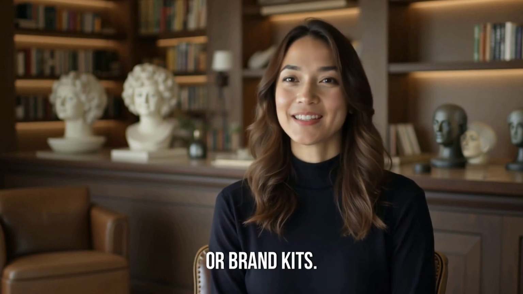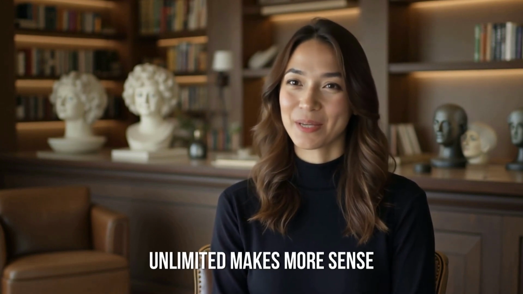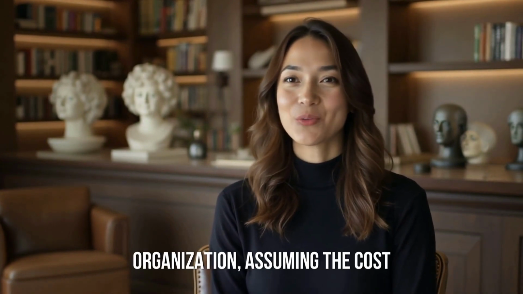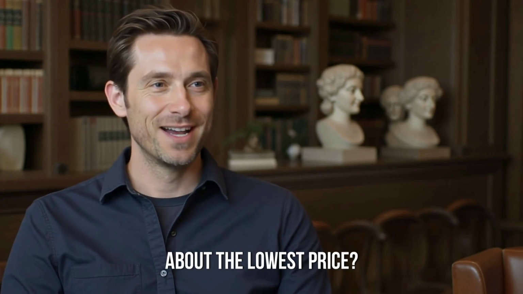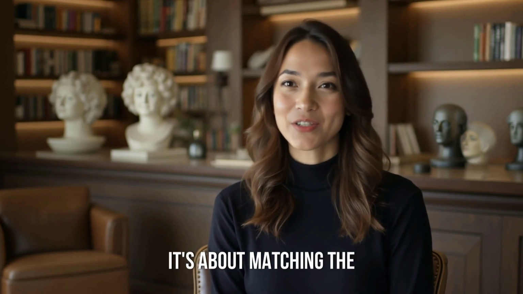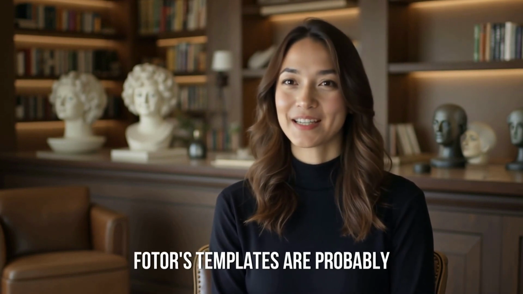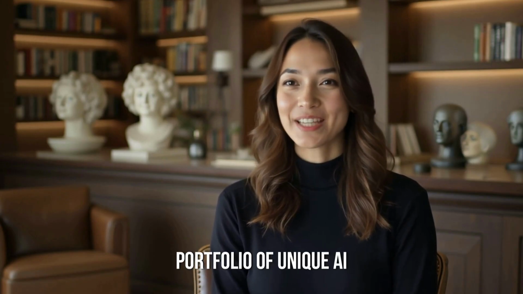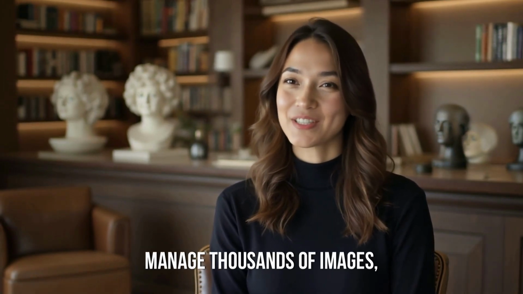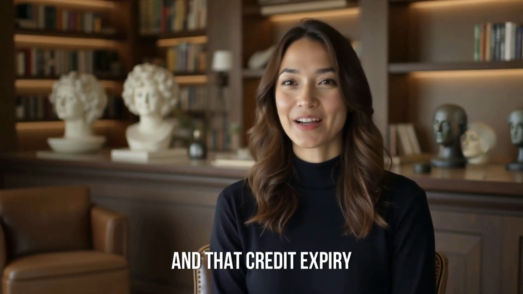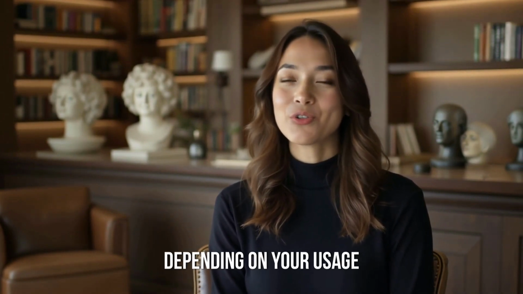Small teams: Fotor Pro Plus if you specifically need AI slides or brand kits. Otherwise, MediaPlace Max or Unlimited makes more sense for heavy AI use, training, advanced models, and organization, assuming the cost fits. So it's not just about the lowest price. Not at all. It's about matching the strengths to your main tasks. If you make tons of social graphics daily, Fotor's templates are probably amazing value. If you're building a portfolio of unique AI art and need to manage thousands of images, MediaPlace's tools might be worth the higher price. And that credit expiry thing really impacts value depending on your usage pattern.